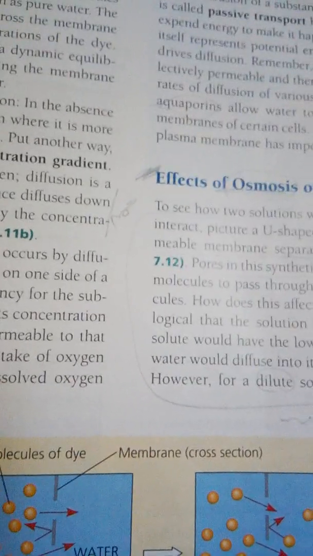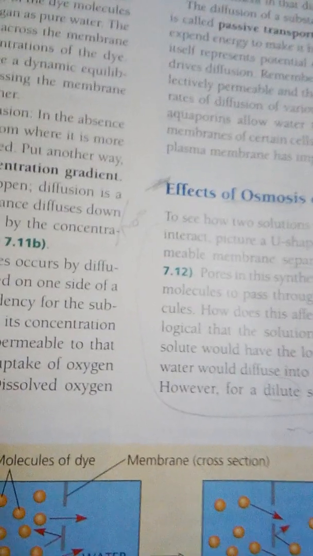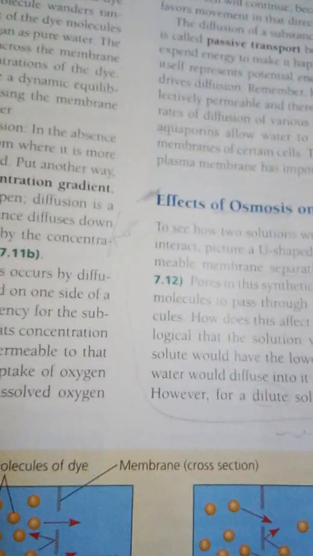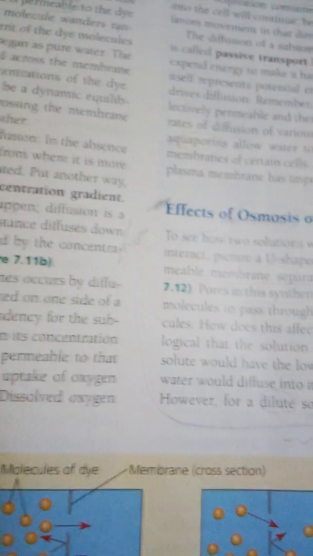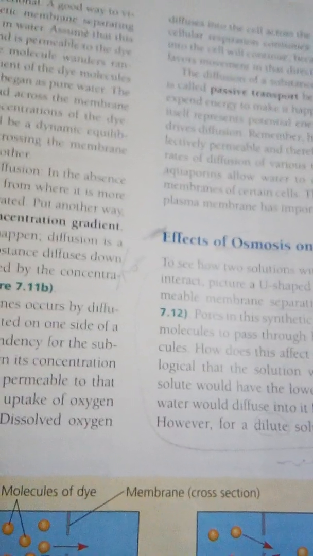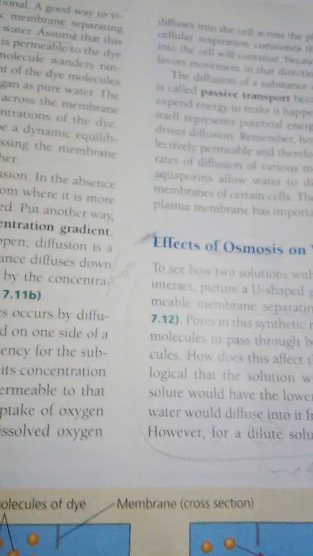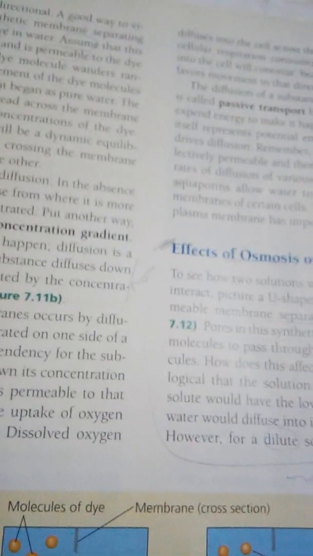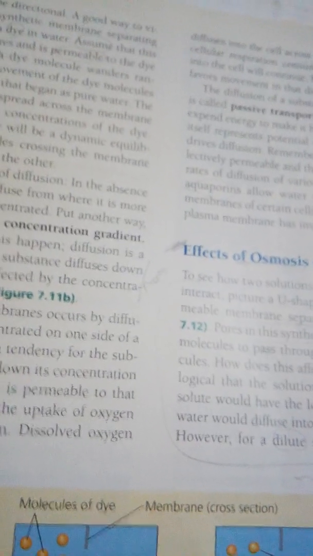However, the hydrophobic core of the membrane impedes the direct passage of ions and polar molecules, which are hydrophilic, through the membrane. Polar molecules such as glucose and other sugars pass only slowly through the lipid bilayer, and even water, an extremely small polar molecule, does not cross very rapidly. A charged atom or molecule and its surrounding shell of water also have difficulty crossing.